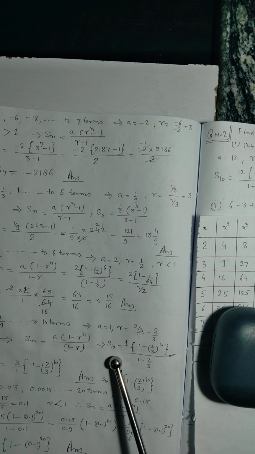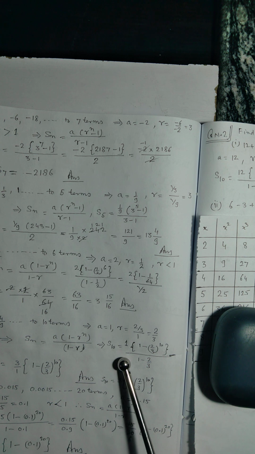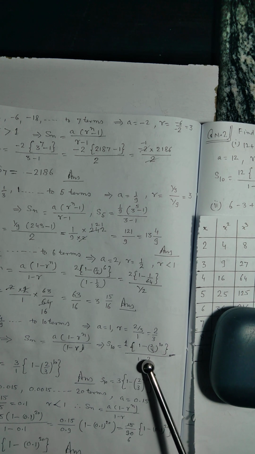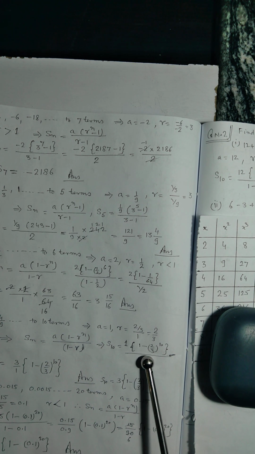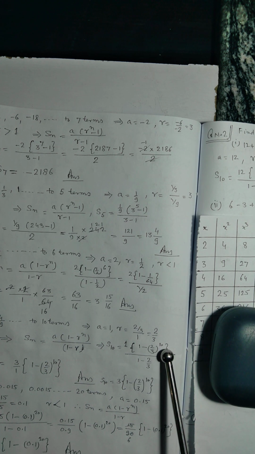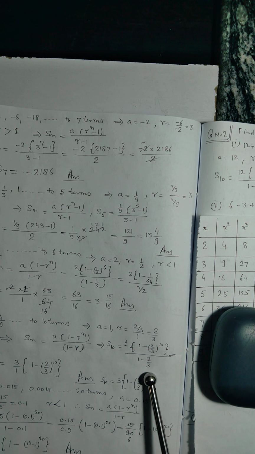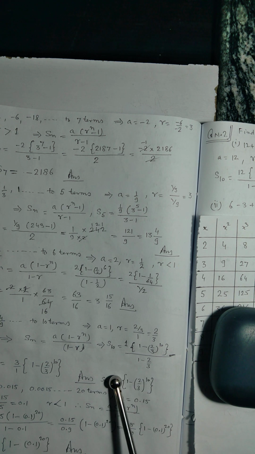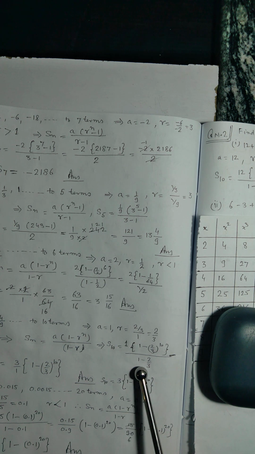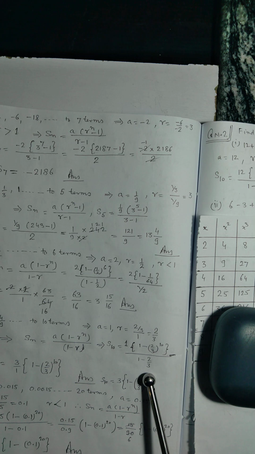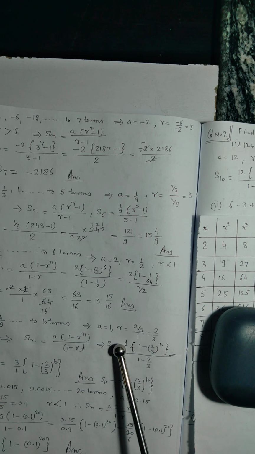That is S10 will be equal to, our first term is 1. So inside the bracket we will write 1 minus 2 by 3 whole raised to power 10 upon 1 minus 2 by 3. You solve it, we will get, you see here, 3 ones are 3 minus 2, that is 1 by 3, then 3 will go as a numerator part.